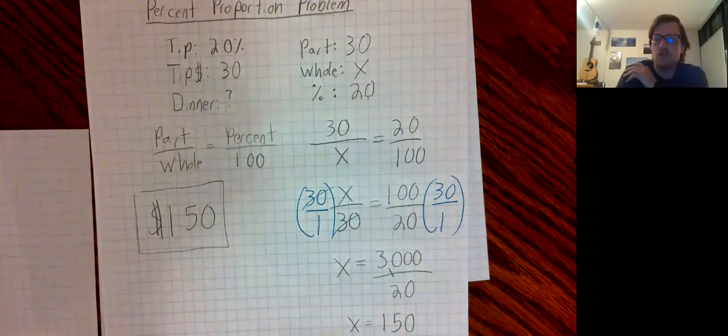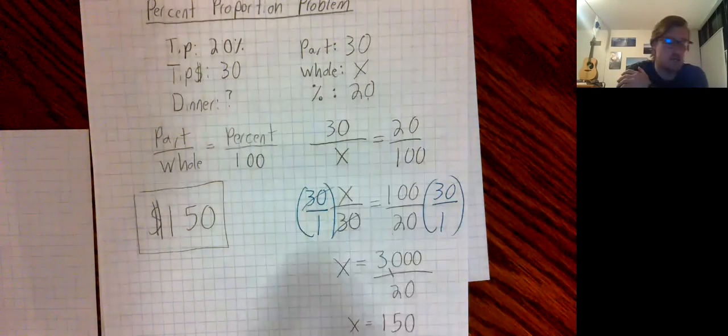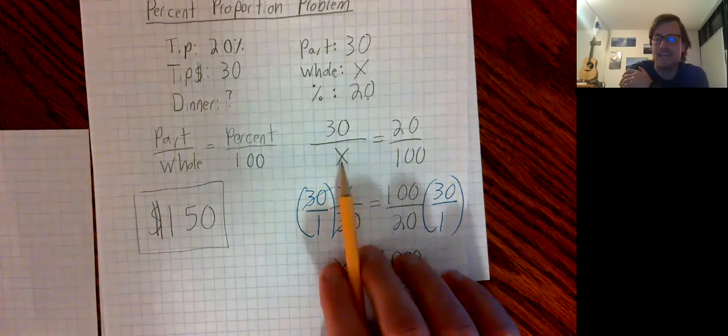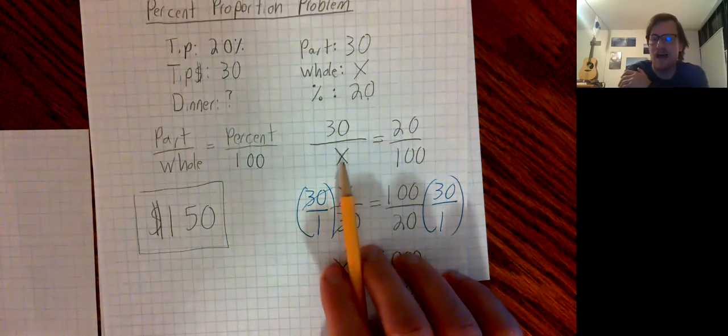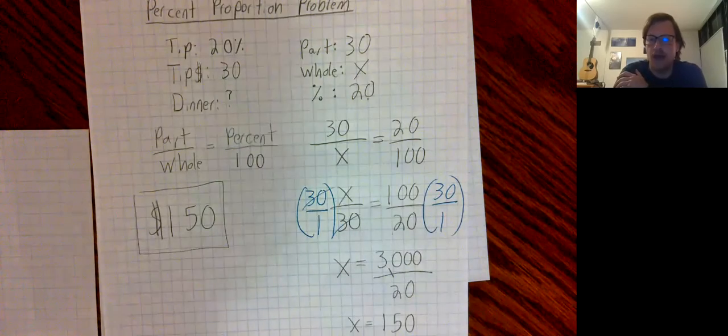And that's it. I just wanted to show you guys what to do when you come into a proportion where the X, the variable, is in the denominator. I wanted to show that you needed to flip that.